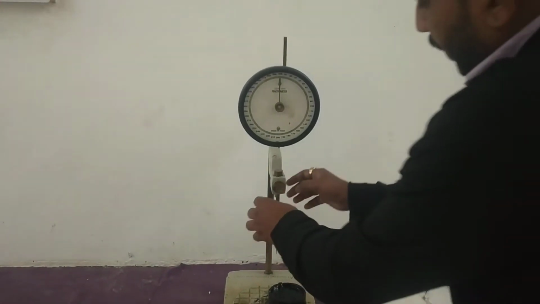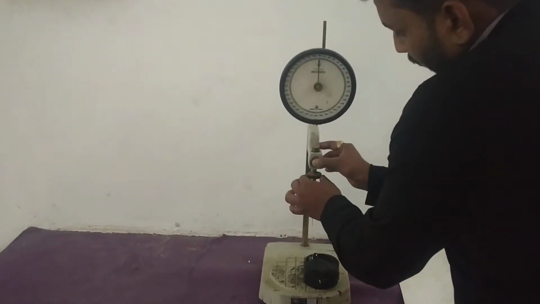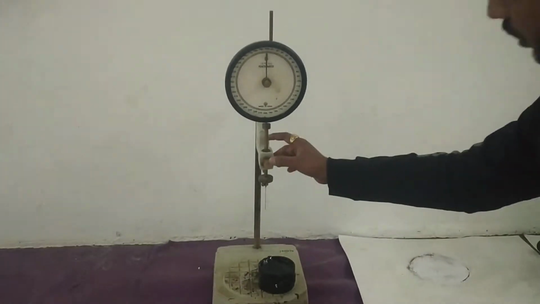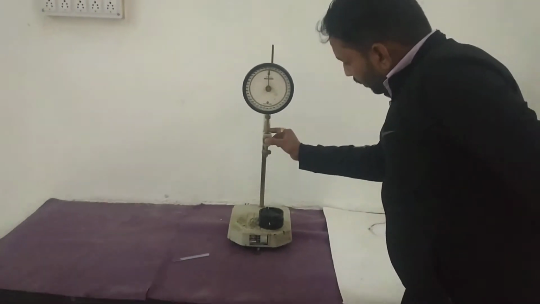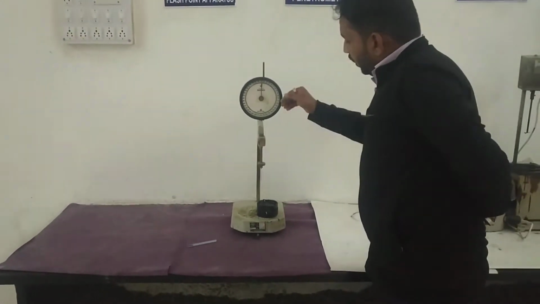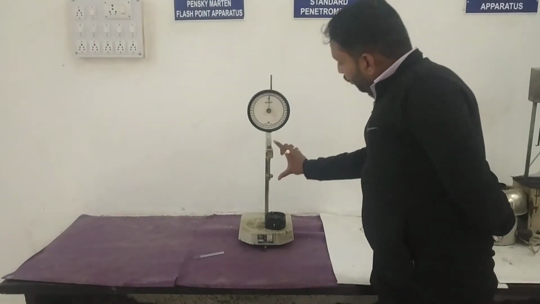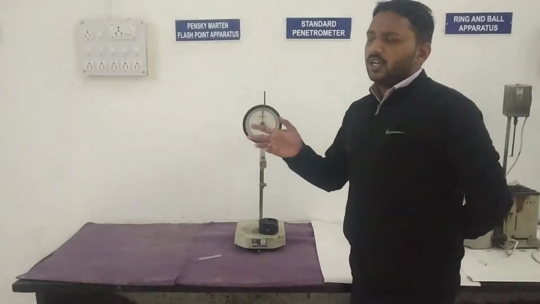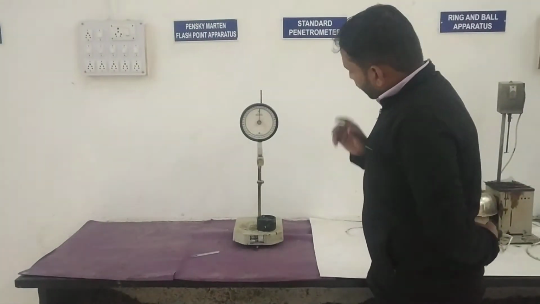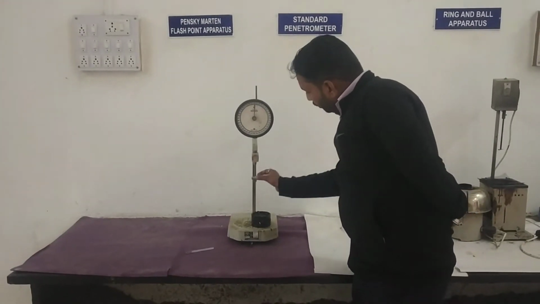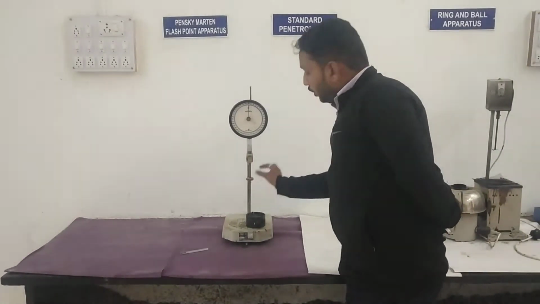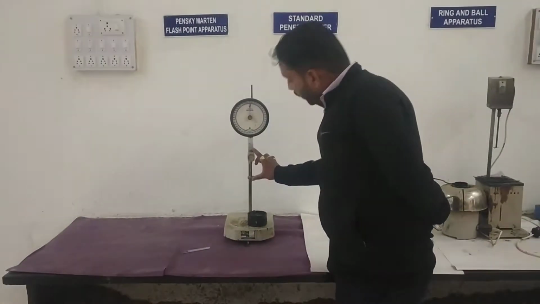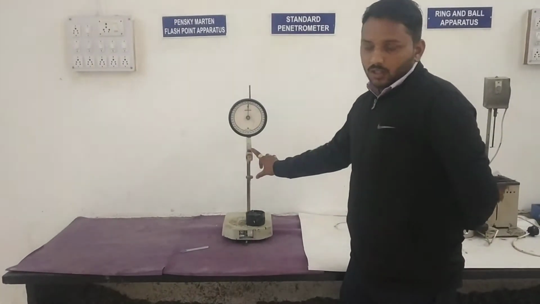Actually, this knob is present. When I am pressing this knob, the assembly is open, it comes in the upward direction. When I am pressing this knob, the needle comes in the downward direction, and the total weight of this assembly is 100 grams, plus or minus 5 grams tolerance. That includes the weight of the needle, and the total material is made of brass.